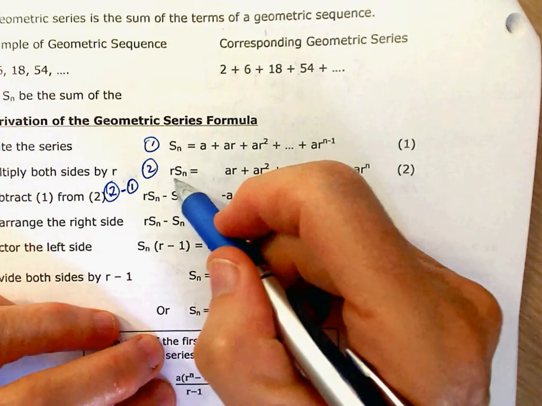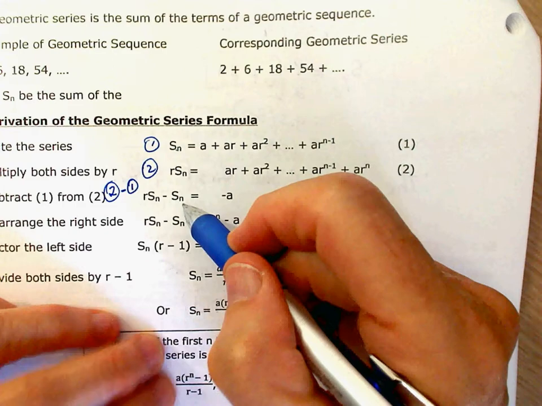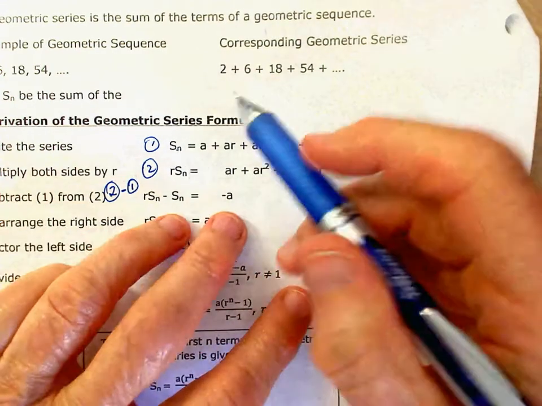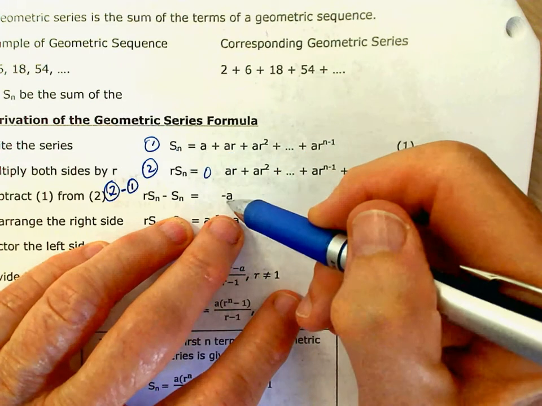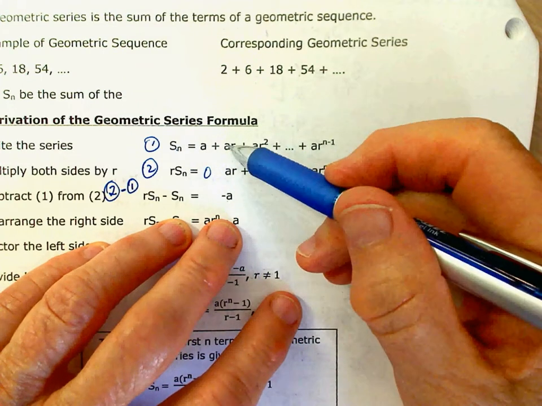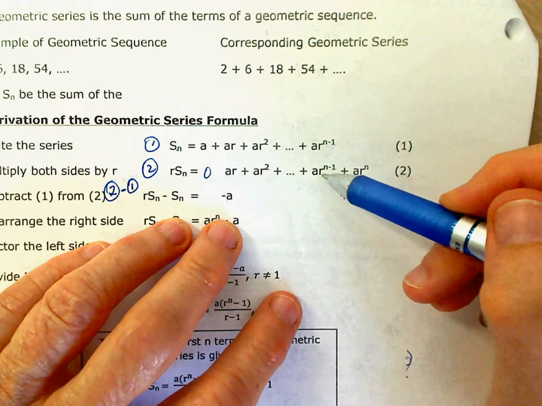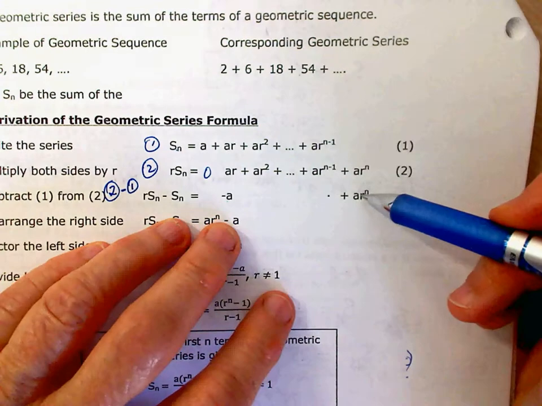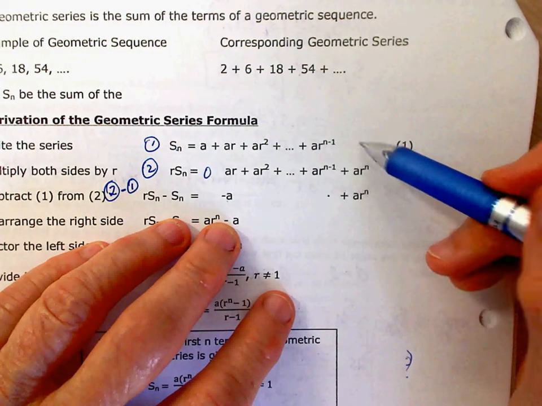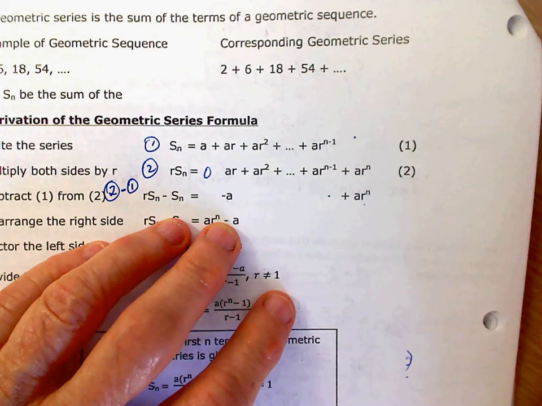So rSn minus Sn is rSn minus Sn. Okay, that equals 0 minus a, which is negative a, right? ar minus ar is 0. ar squared minus ar squared is 0. All the way down to ar to the n minus 1 minus ar to the n minus 1 is 0. And ar to the n minus 0 is ar to the n. So far, so good?